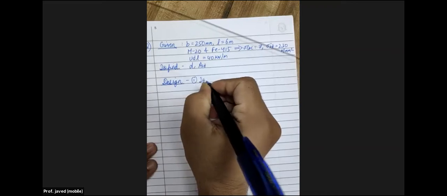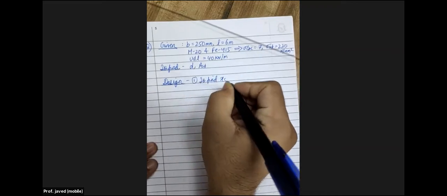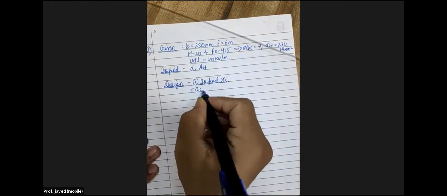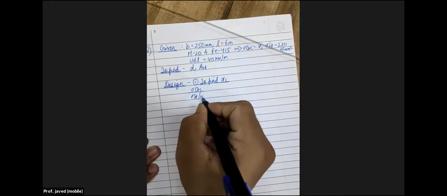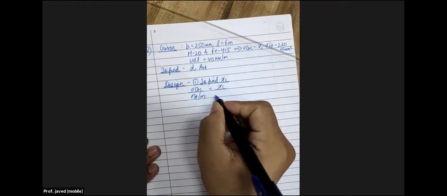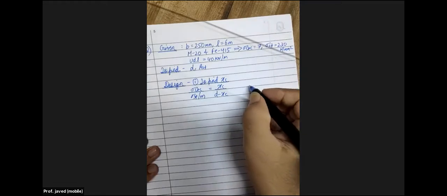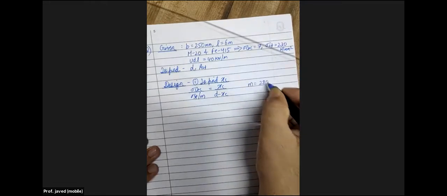So the first step is to find out the critical neutral axis from the equation sigma CBC upon sigma ST by M equals XC upon D minus XC. So in this, M also you have to find out. M is given by 280 upon 3 sigma CBC.